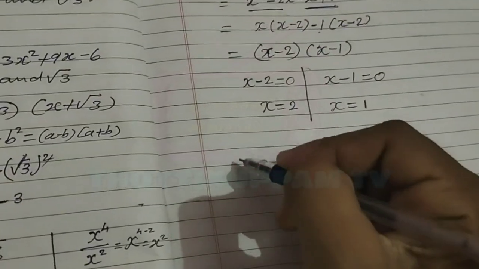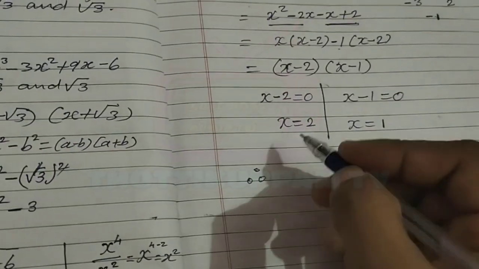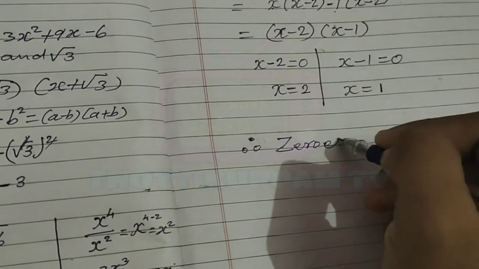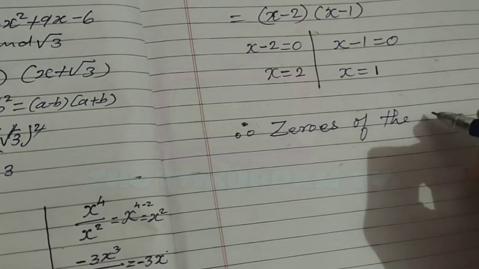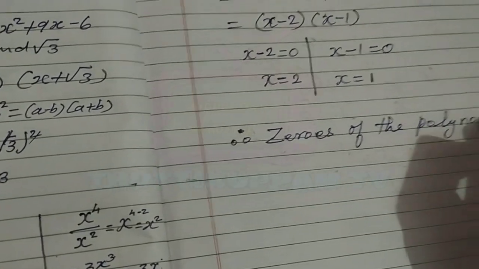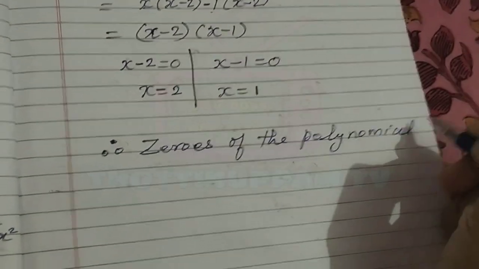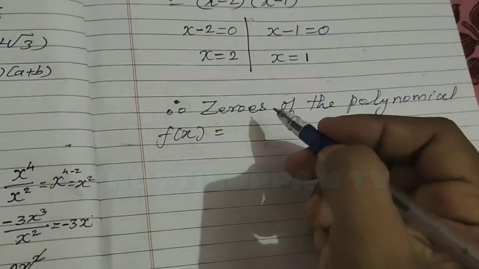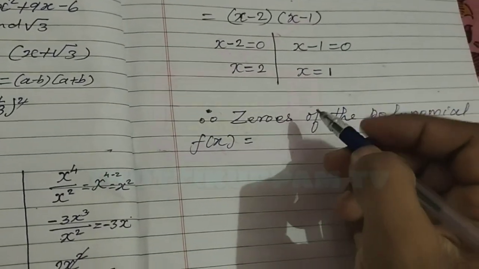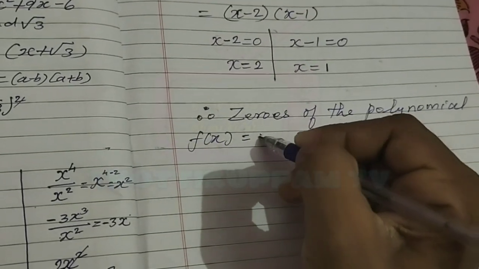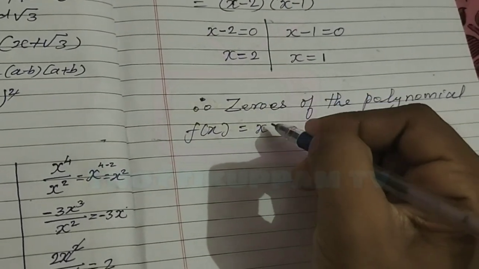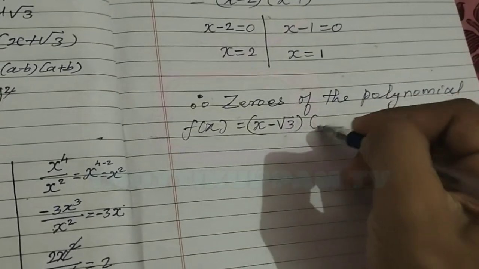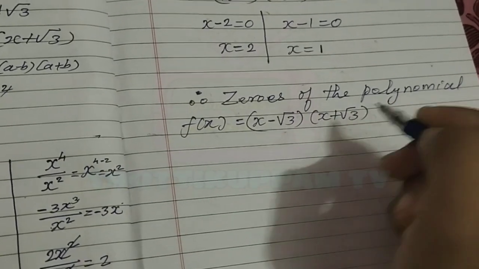Now finally we have to write, students, therefore the zeros of the polynomial f of x is equal to what we got already, x minus root 3, x plus root 3 we got, no?